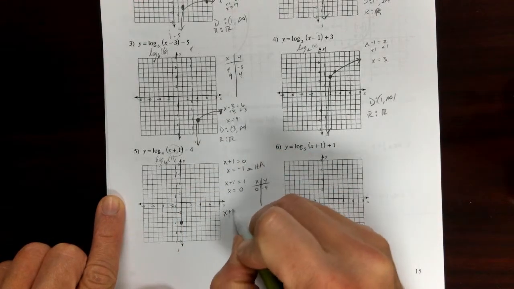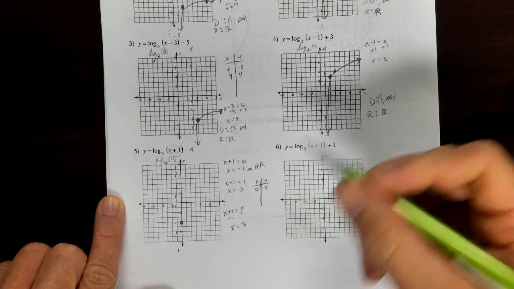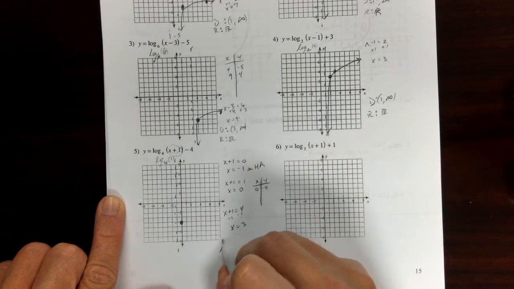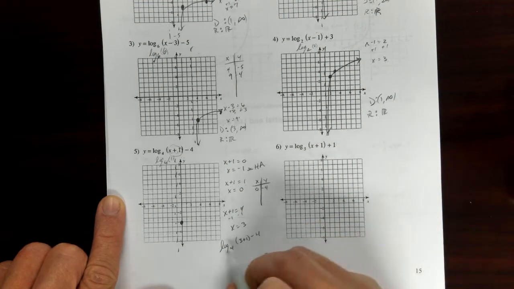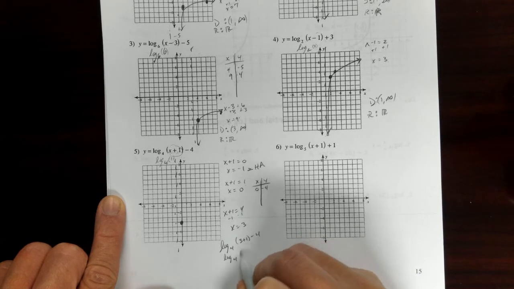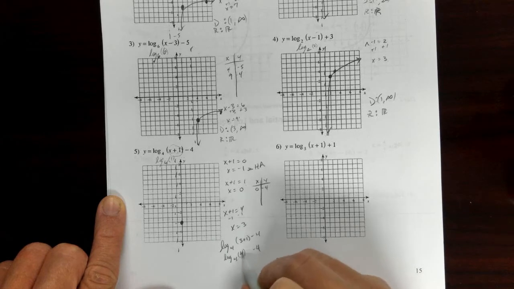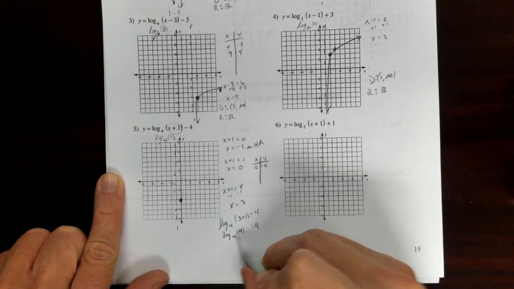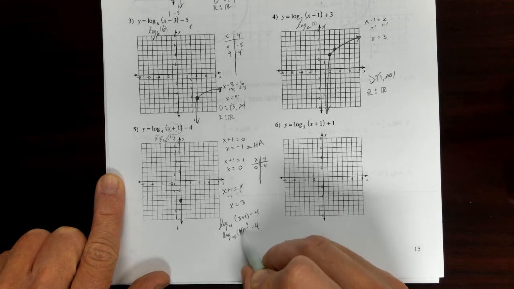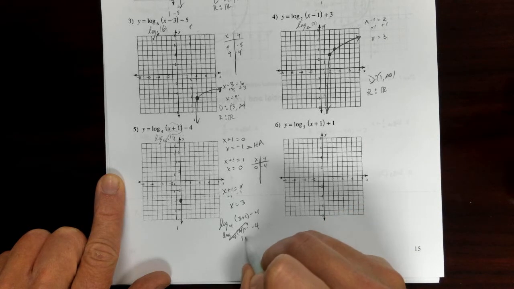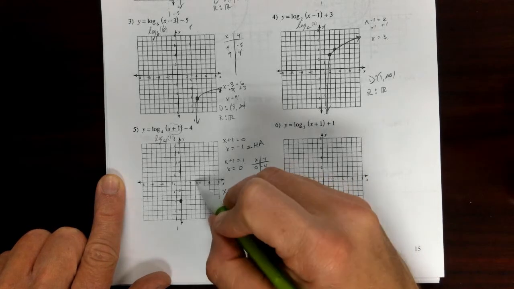Now to find another point on the graph, we can set this piece equal to the base. So x plus 1 equals 4. Subtract 1 on both sides, we get x equals 3. Now when I plug that in right here, I've got the log base 4 of 3 plus 1, minus 4. So I've got the log base 4 of 4 and then minus 4. Well, the log base 4 of 4 is going to give me 1, right? 4 raised to the what is equal to 4? 4 raised to the first power is equal to 4. So we know that this cancels out to be 1. 1 minus 4 is -3. So we have the point 3, -3.